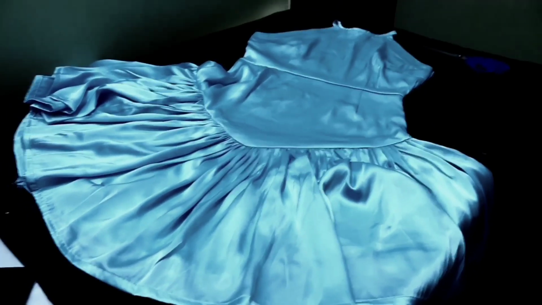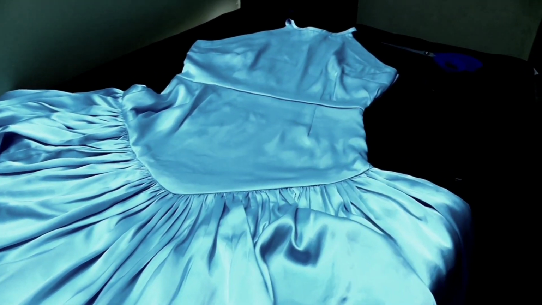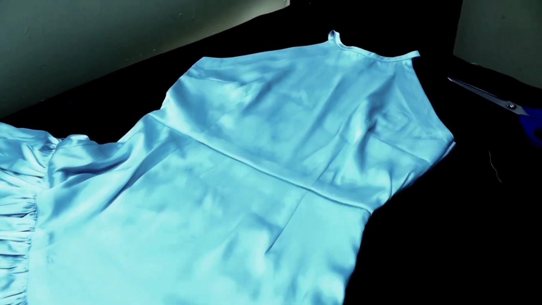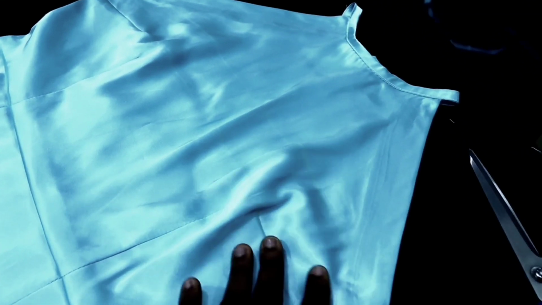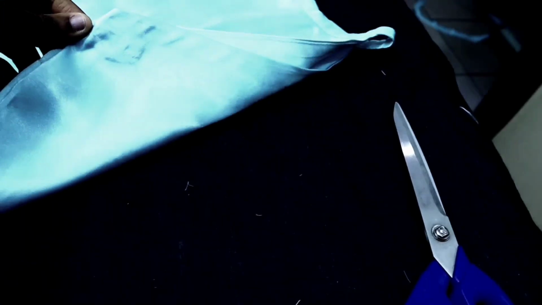All right, so a closer look at the finished work. You can see our bust dart. That's our bust dart. Then our waist dart. Ensure they align both up and down.